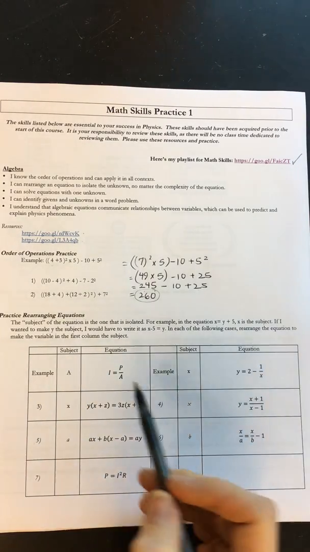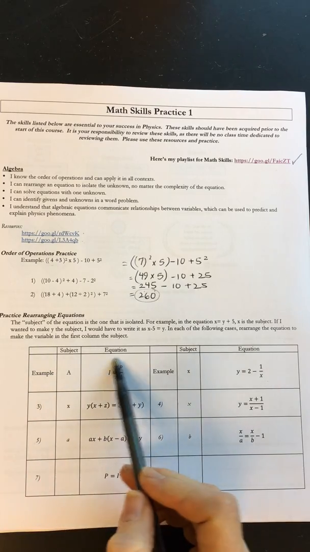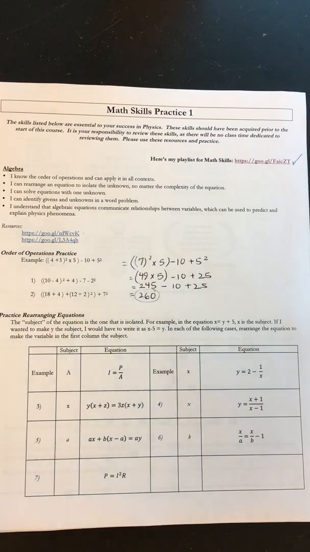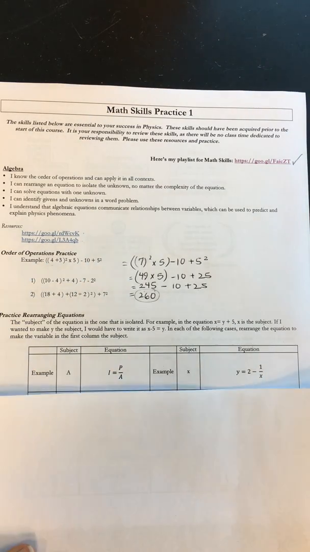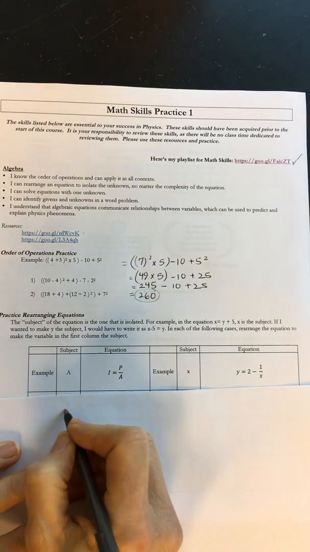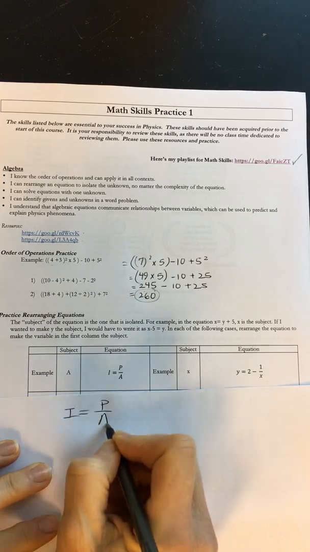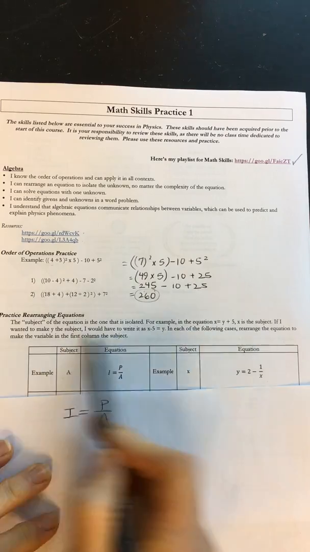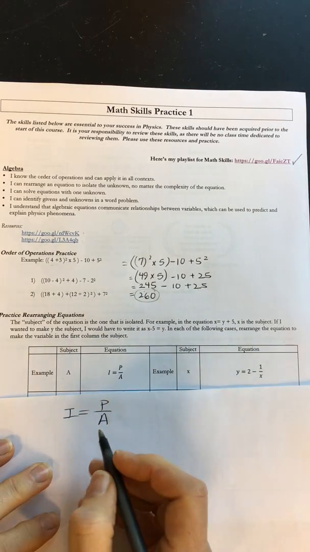So let's do this. Your job is to rearrange these equations. So I'm going to do 2 examples with you. I'm going to do them on a separate sheet because there's not enough room on here. So first thing you do is write out the equation. I'm solving for A. That's what subject is. Subject is what you're solving for. That's explained in the heading, so you can read that.